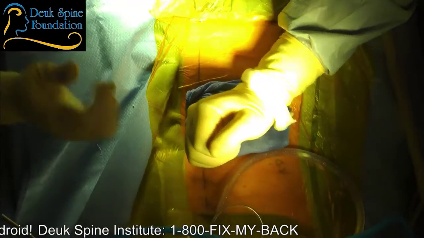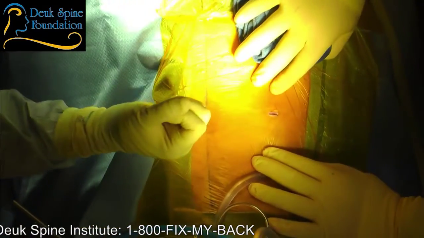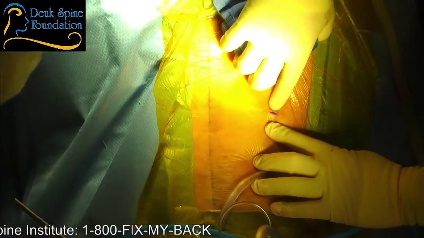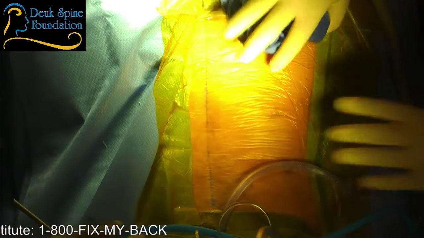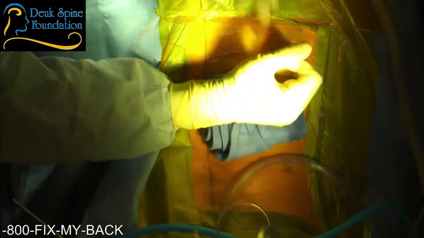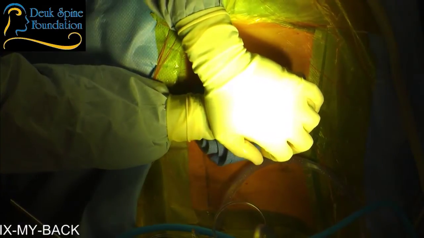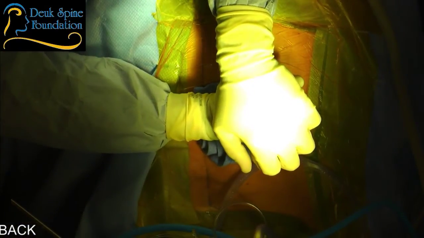All right, you got pressure there? You see the incision, everyone? It's as wide as my fingernail. Tiny, tiny, tiny. So, great job, everyone. Nice job with the anesthesia. Thank you. EBL is 5 mils.